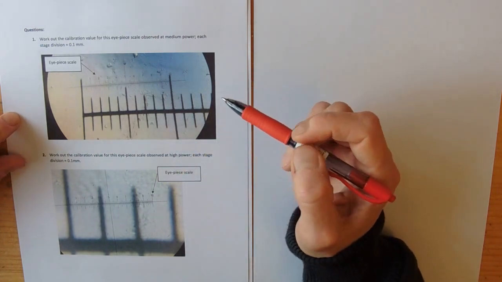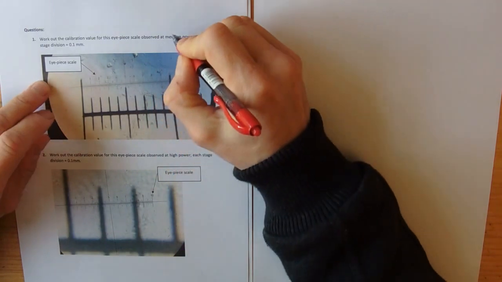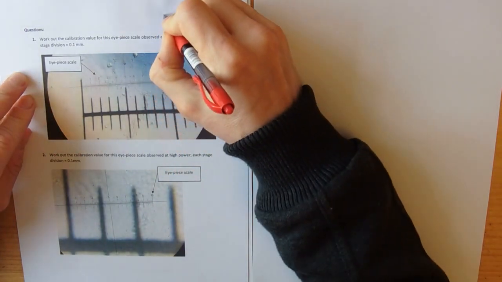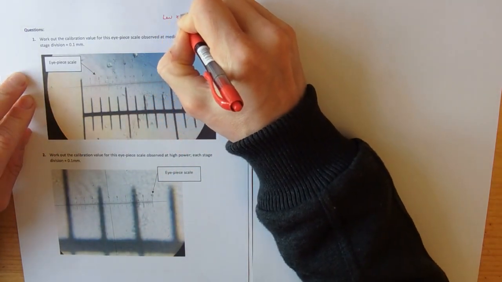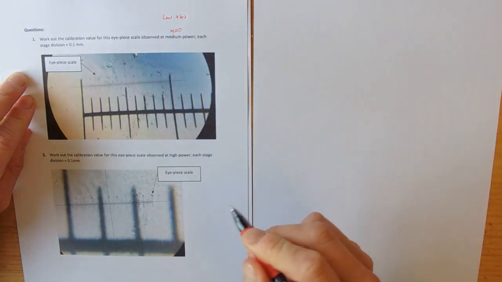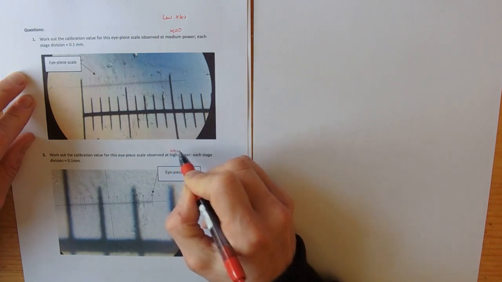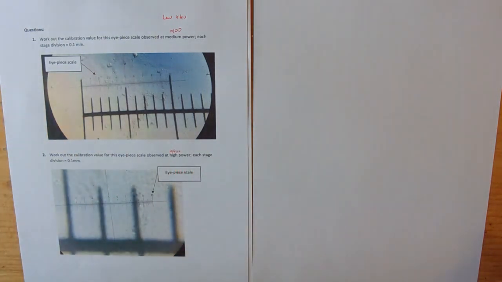Work out the calibration value for this eyepiece scale observed at medium power. Each stage division is 0.1 millimeter. So you've done the low power, which was times 40, medium, that's usually times 100, and then later on if we do a high power one, that's going to be times 400. So hopefully you've done the low power one.